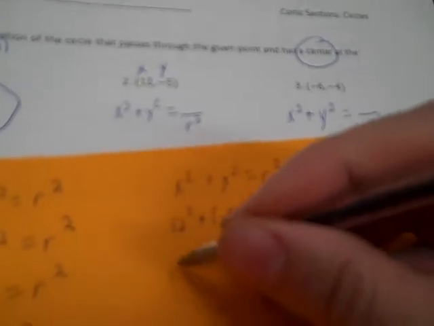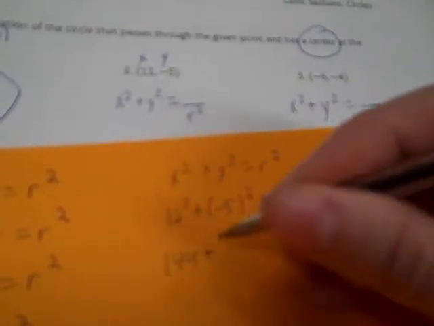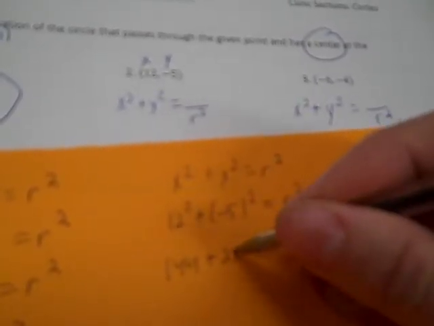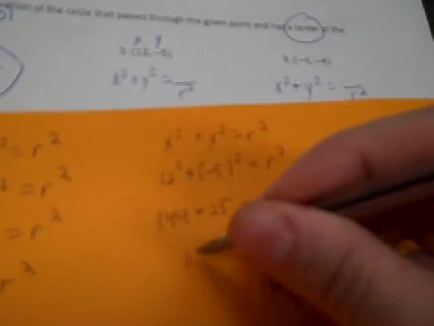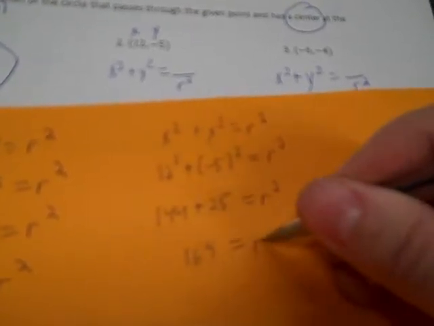And r to the second. So that's 144. And that is positive 25. Any negative to the second ends up as a positive, equals r to the second. So I add those, it's 169, and that's going to be what I put in here. So x to the second plus y to the second equals 169.